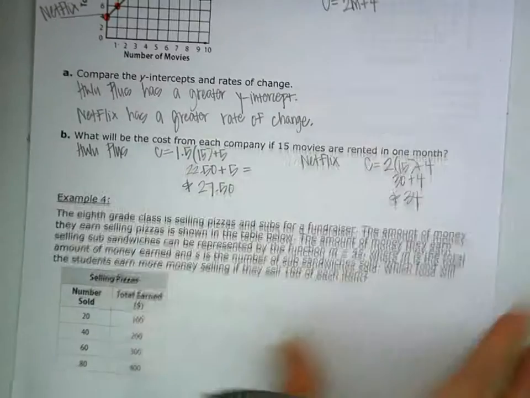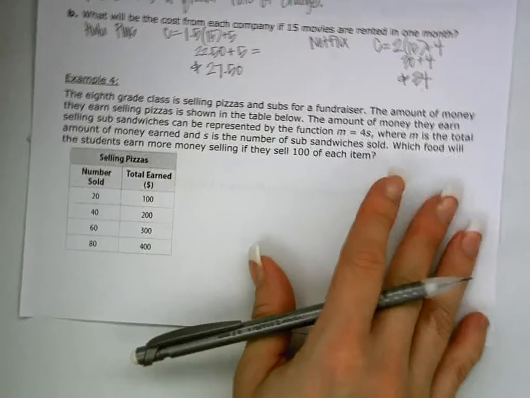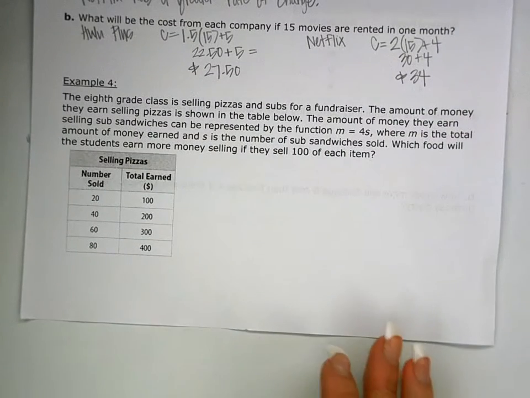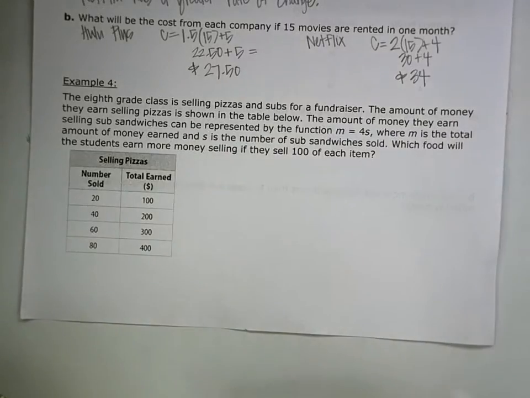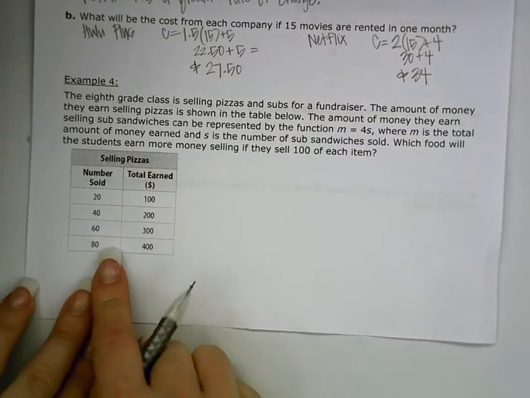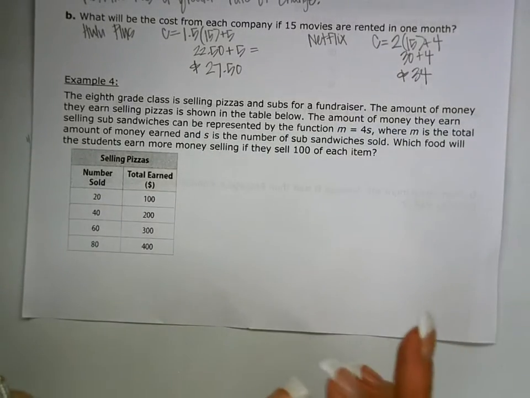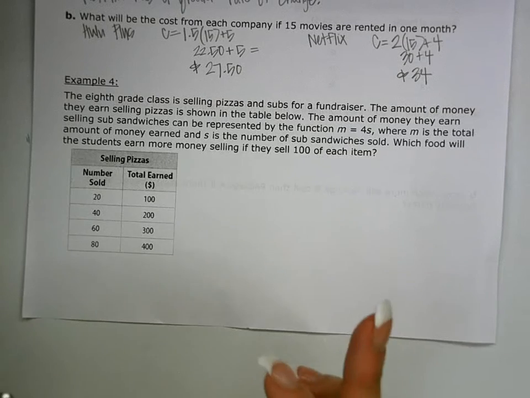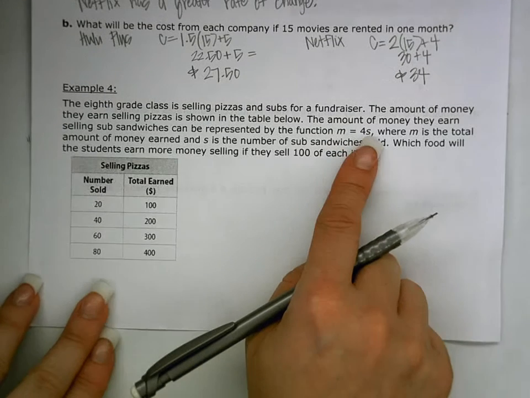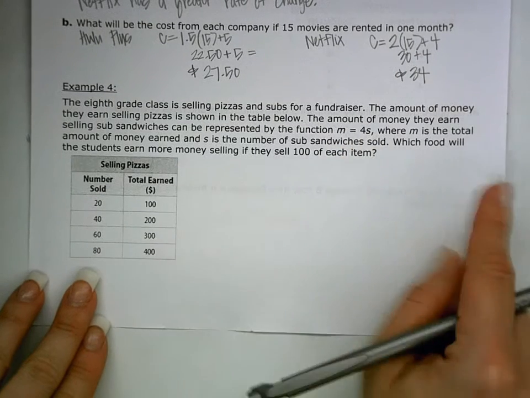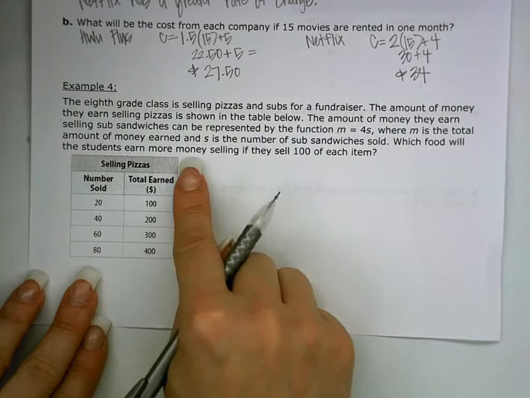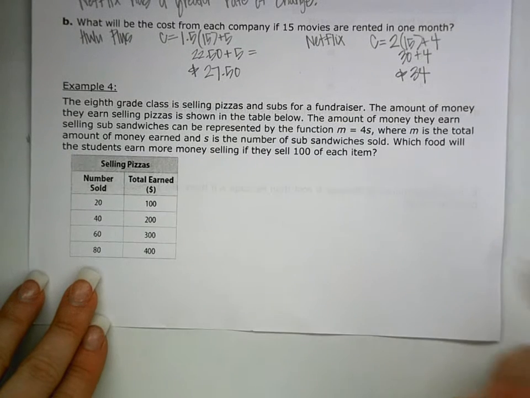Okay. Last one. For number 4, it says the 8th grade class is selling pizzas and subs for a fundraiser. The amount of money they earn selling pizzas is shown in the table. The amount of money they earn selling sub sandwiches can be represented by the function M, so money equals 4S, which is sub sandwiches. Which food will the students earn more money selling if they sell 100 of each item?